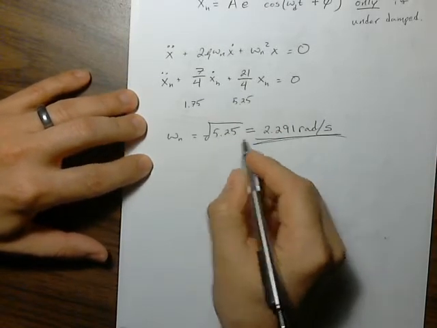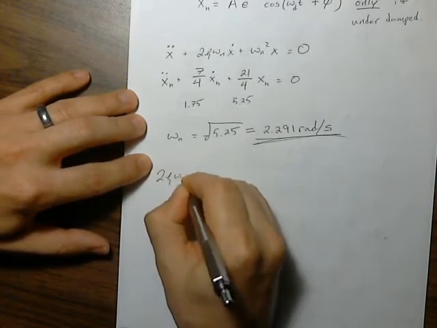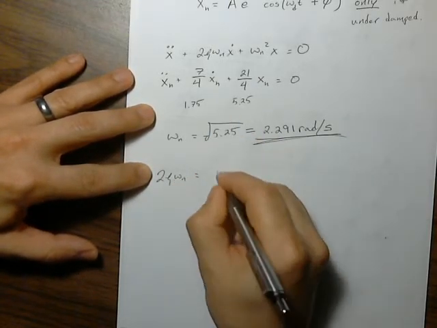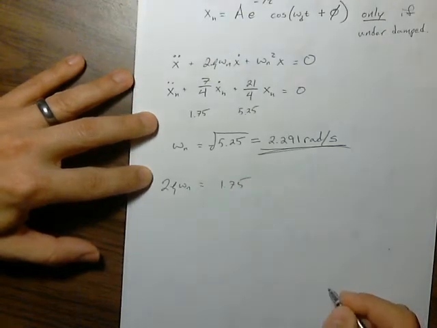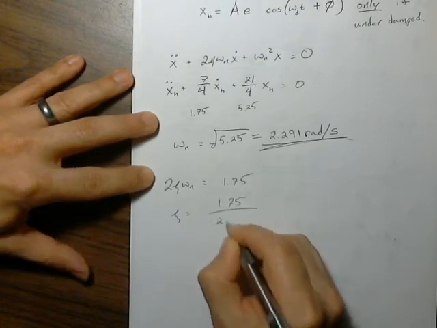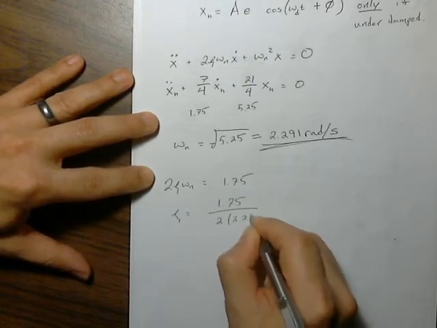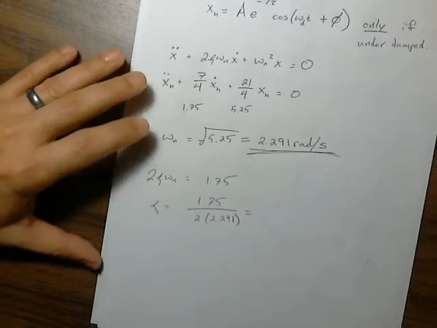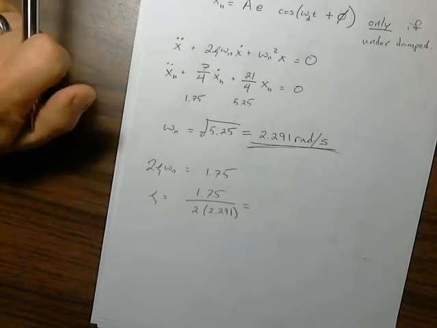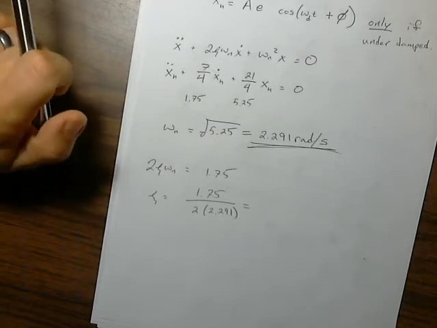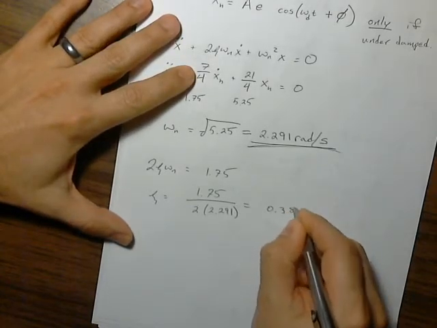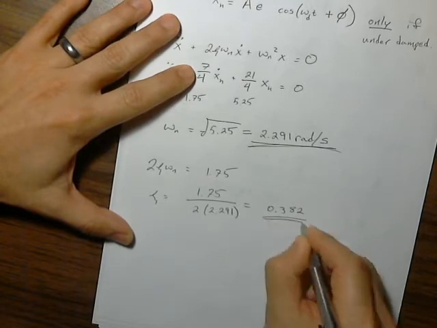Now we're ready to calculate zeta. So 2 zeta omega n is equal to 1.75. Okay, so zeta is equal to 1.75 divided by 2 divided by 2.291, which is, as luck would have it, underdamped. I get 0.382, thereabouts. All right.